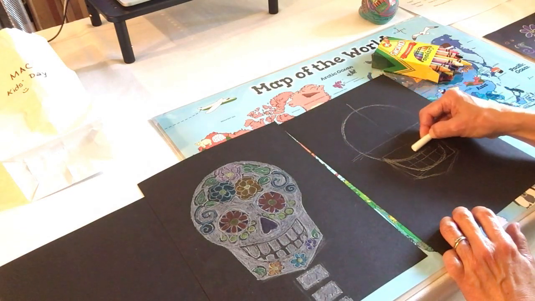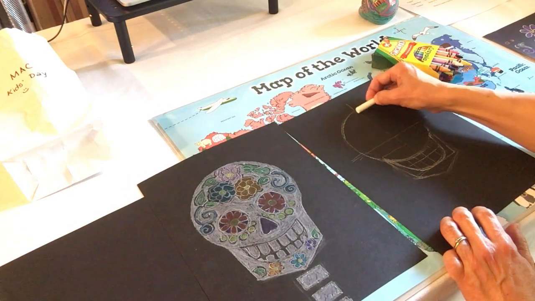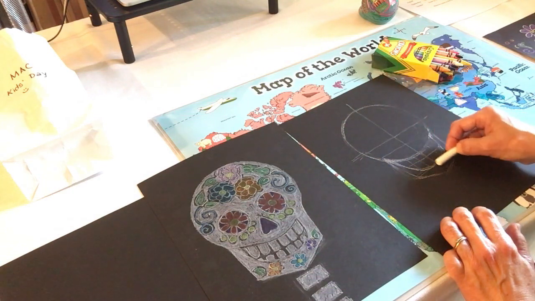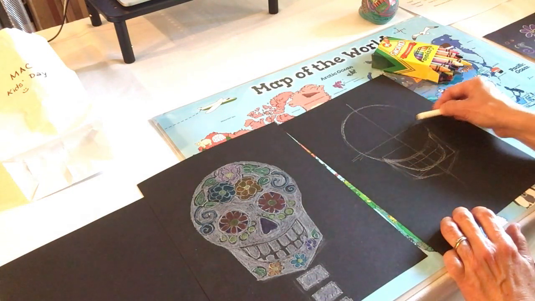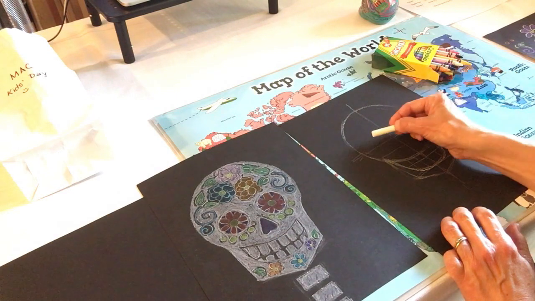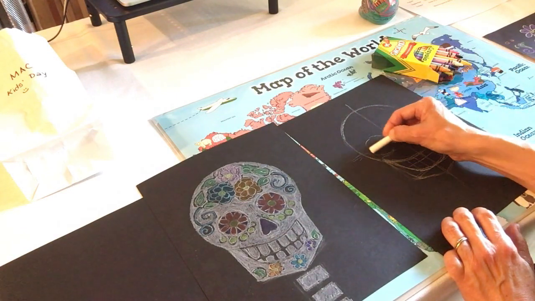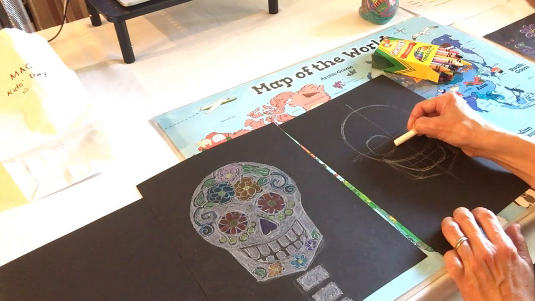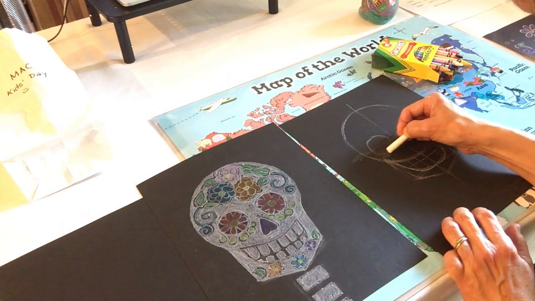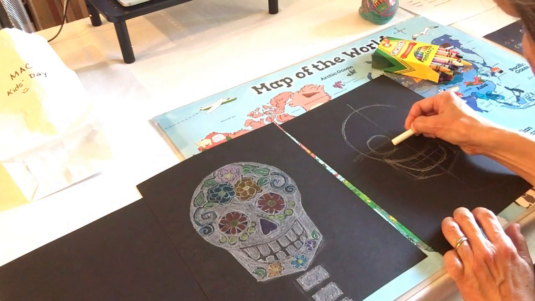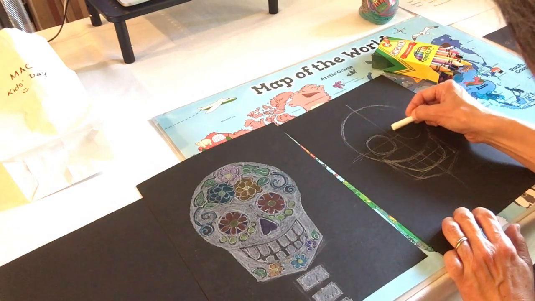I do this whenever I draw a human face from the front as well, just so that the eyes end up in the right place. And then I'm going to put the eye sockets. They're a little bit bigger than the eyeball because your eyelid covers part of the eyeball. So let's make some eye sockets that are circles.